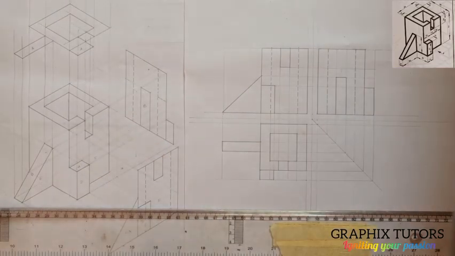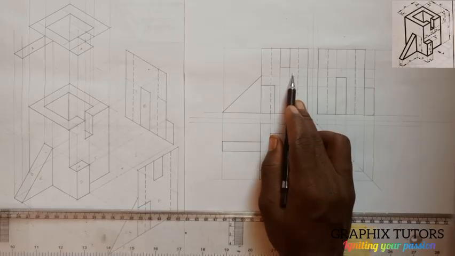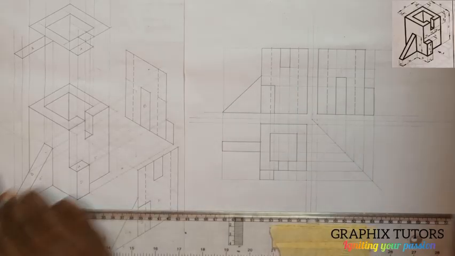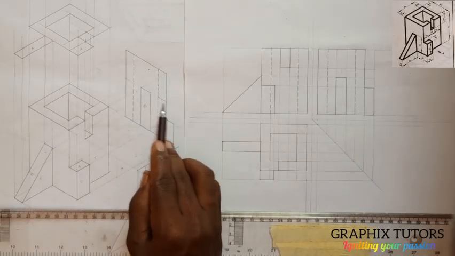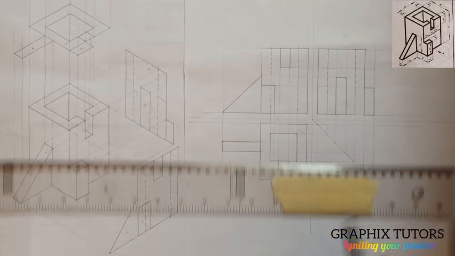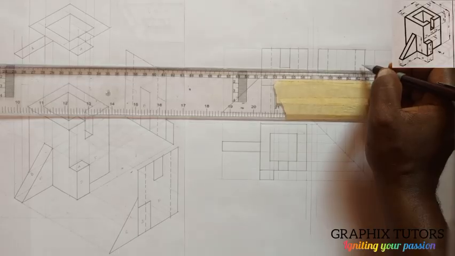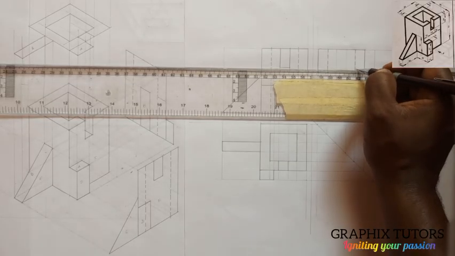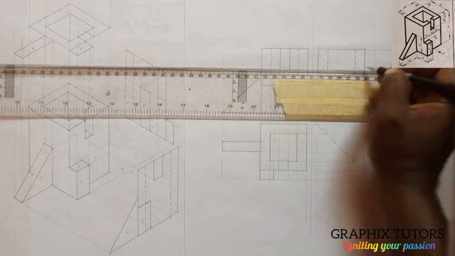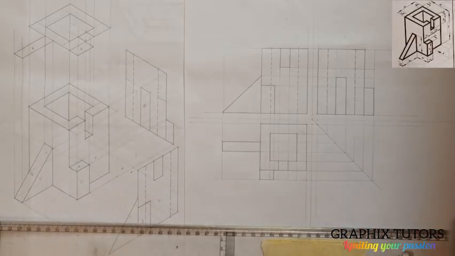Now the next one is this opening here. You cannot see it looking at it from this point. So if you see what I did here, it is a hidden line. So I'll just close it up to make you sure that it is a hidden line. So I'm going to draw the hidden line here. Now this is what we have. And that is the orthographic projection, first angle orthographic projection.